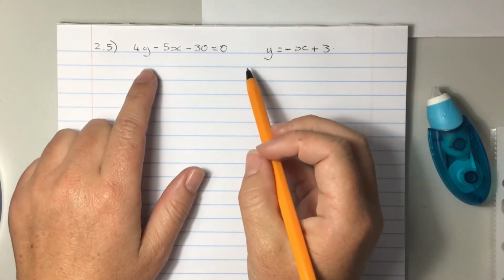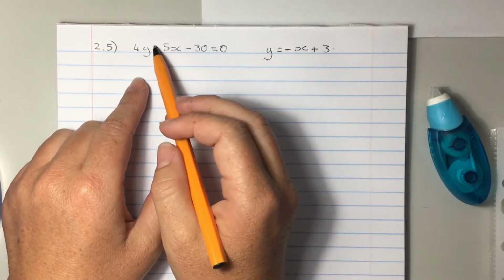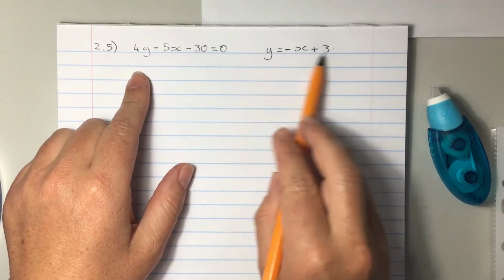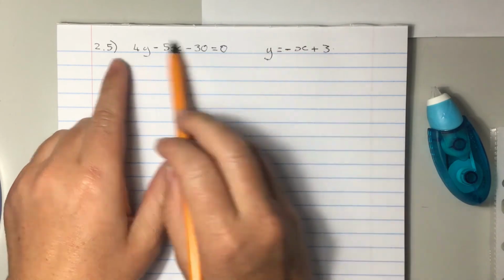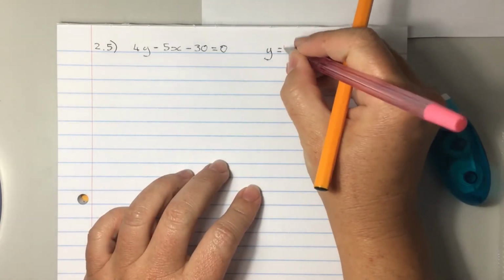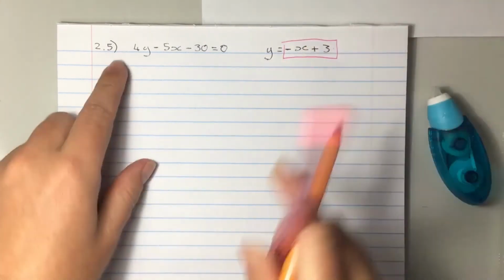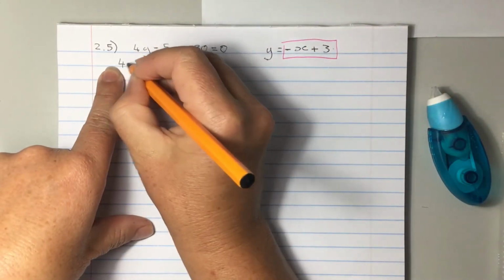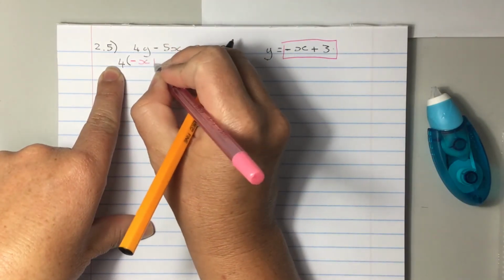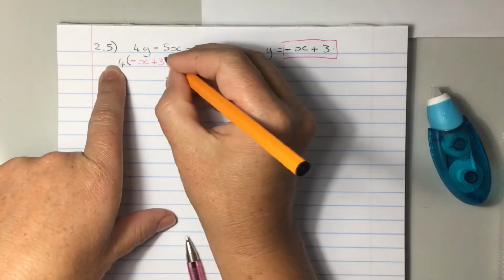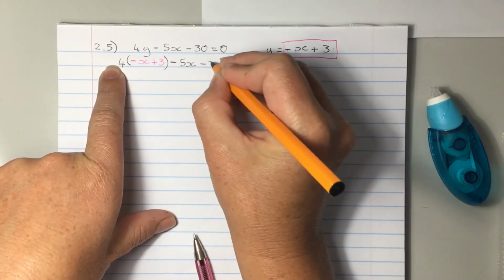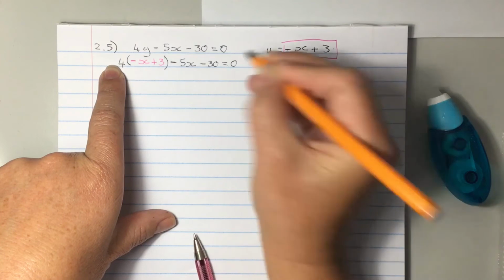And simultaneous equations, we want to make this one equation where we're working with only one variable. And nicely you can see y is already equal to this expression, so I can replace y with -x plus 3. So over here, instead of y, I'm going to put -x plus 3 in my brackets, minus 5x minus 30 is equal to 0.